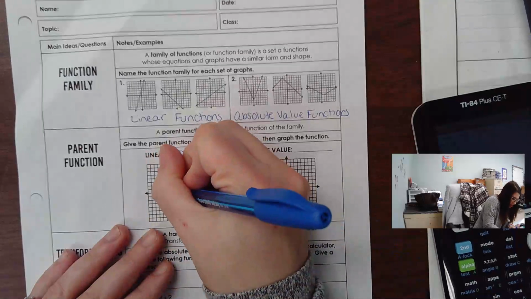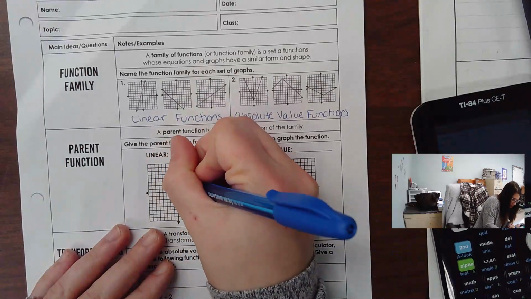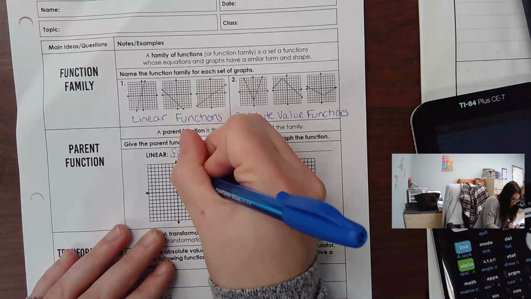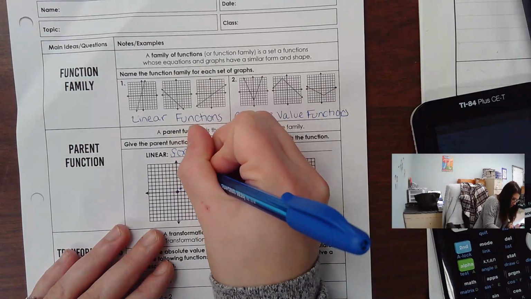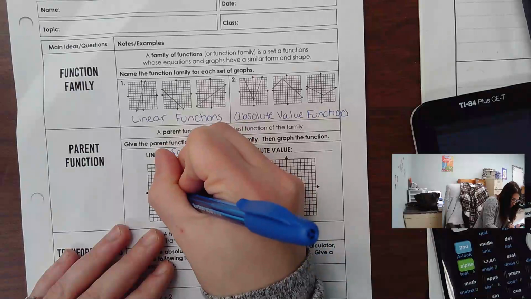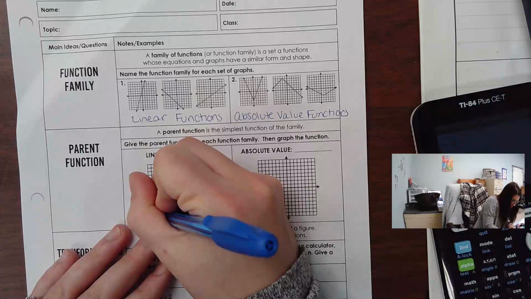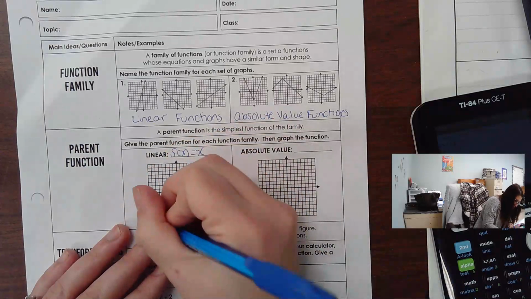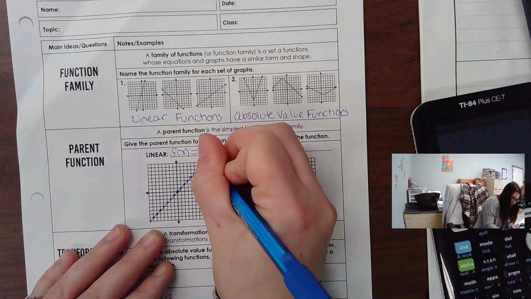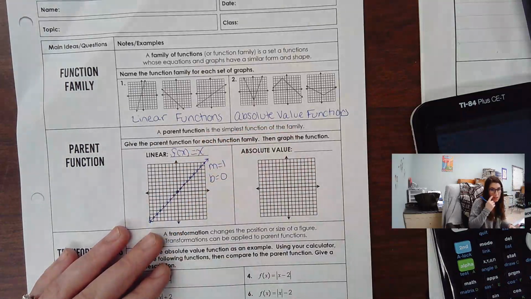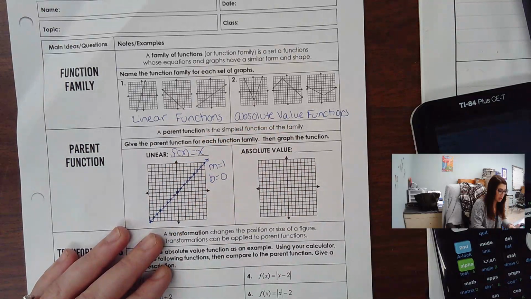So that means we start at 0, we go up 1 over 1, up 1 over 1, up 1 over 1. And I'm just going to connect the dots. So that's our parent function for linear functions.